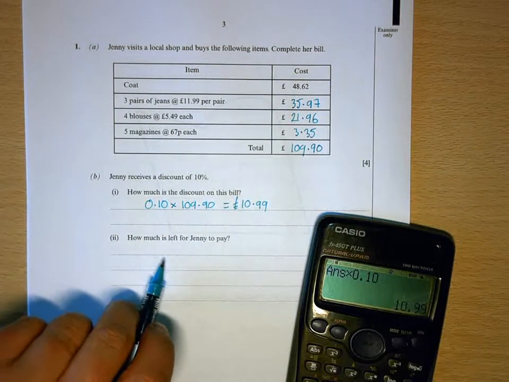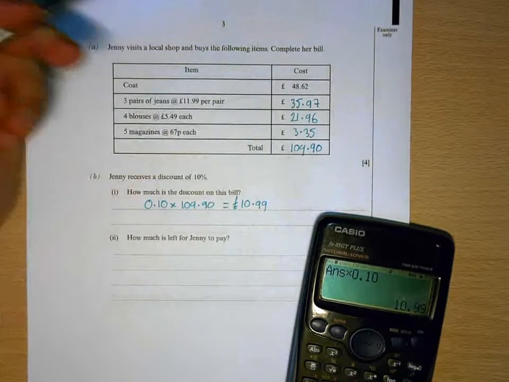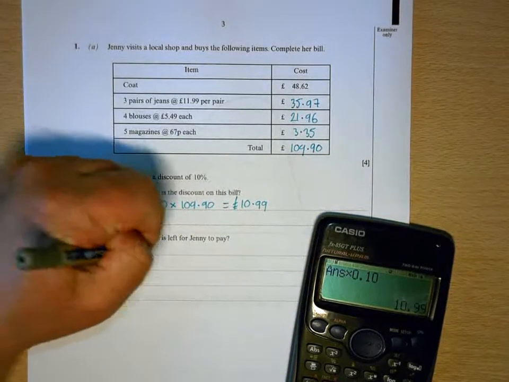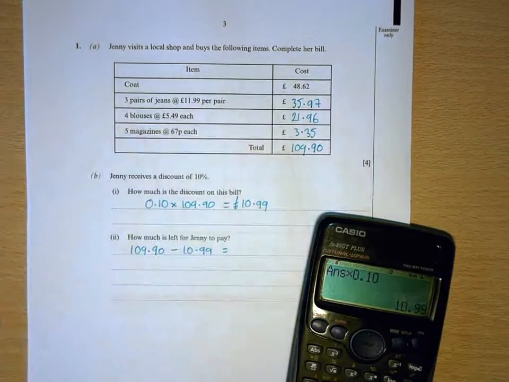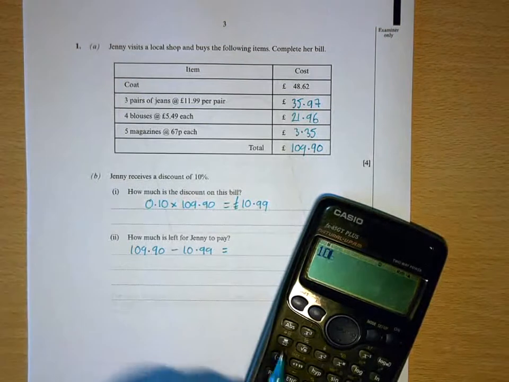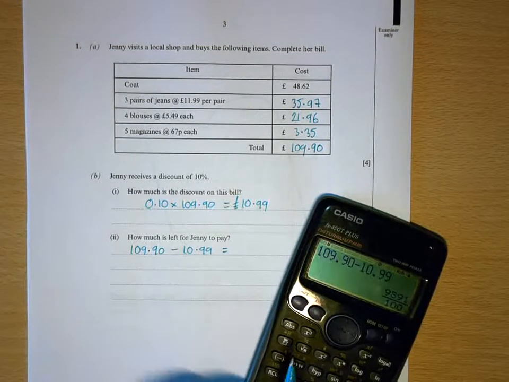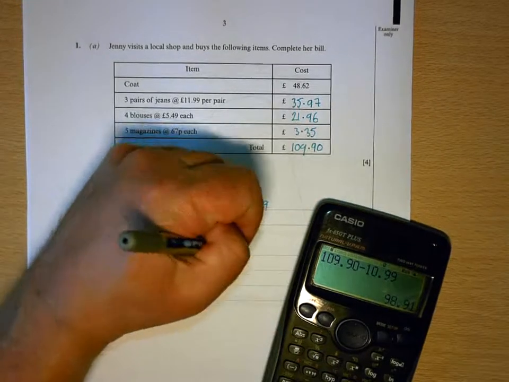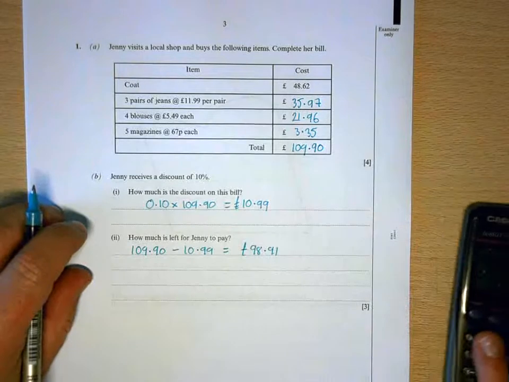For the second part, how much is left for her to pay? Well, that's going to be the difference between those two values. So you do £109.90 less the £10.99 discount. So she pays £98.91.